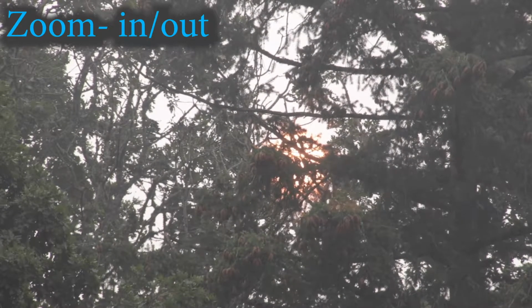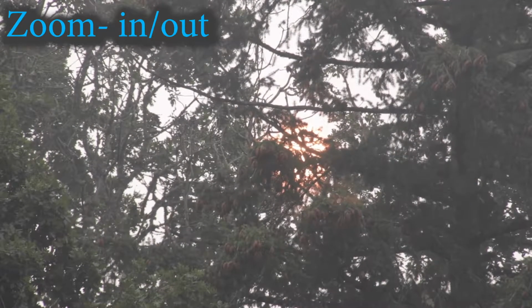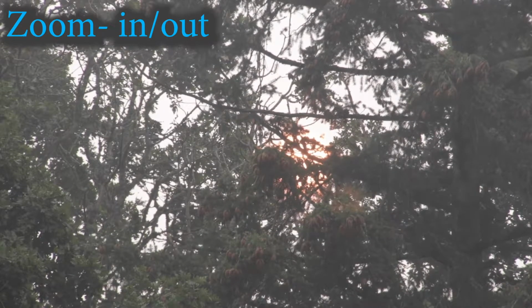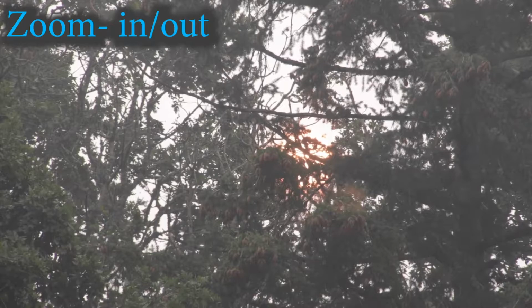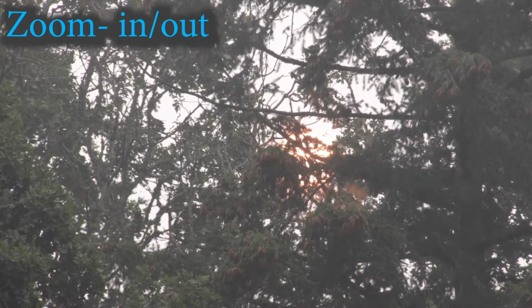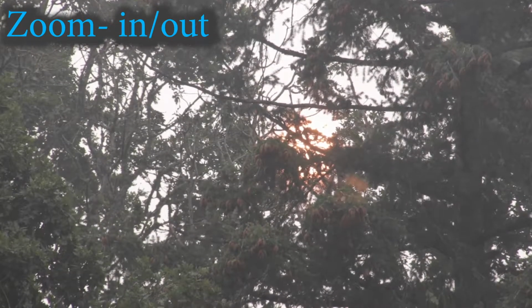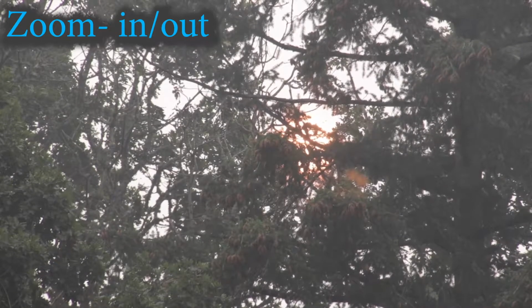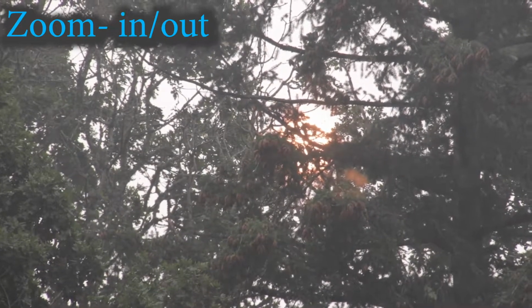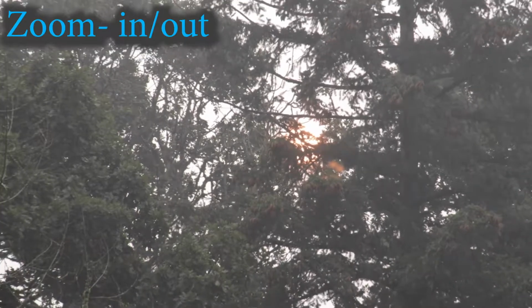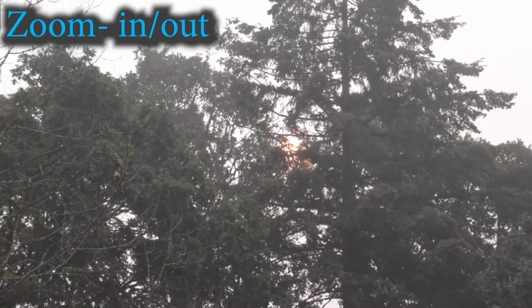All right, a zooming shot can be used basically to draw your attention to a particular subject, and you can either zoom out to reveal what's around it, or you can zoom in to reveal, and I'm going to demonstrate both of those. And what I'm looking at is the sun through the smoke, and basically if you pull out in your zoom, you start to reveal the rest of the forest and the setting.